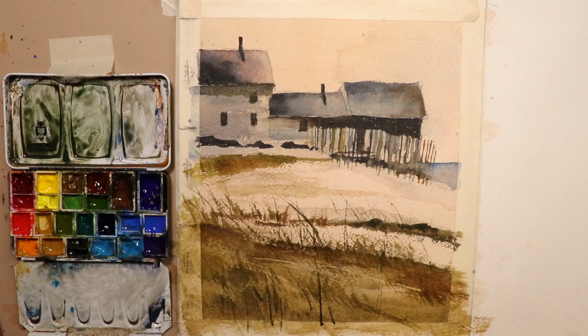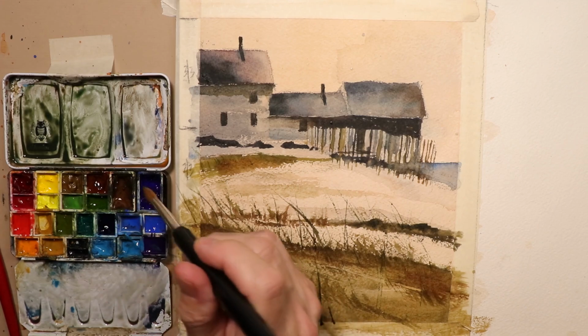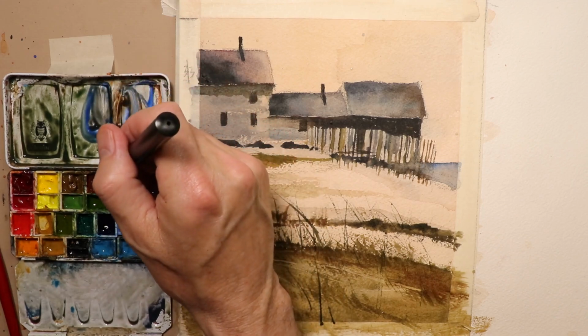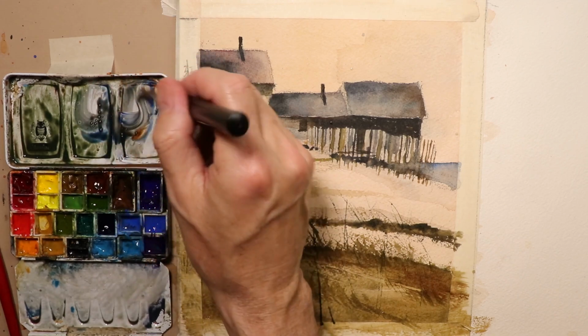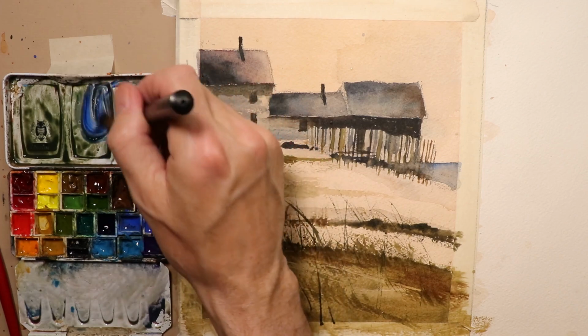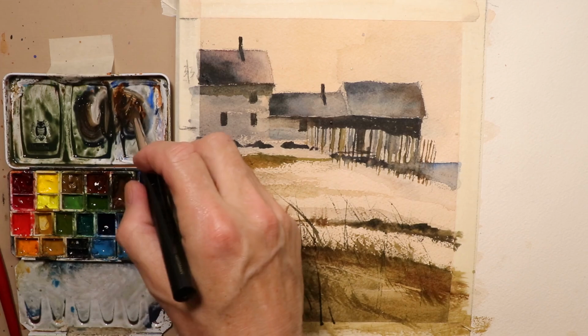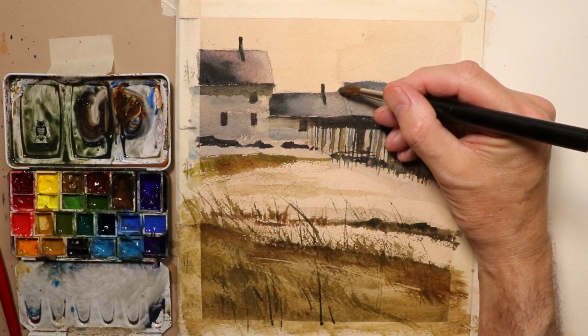I did notice I needed to add a little bit of dark darks, which is the French ultramarine blue, burnt umber, burnt sienna. So I try to get those three in, and I just needed to get this over here.